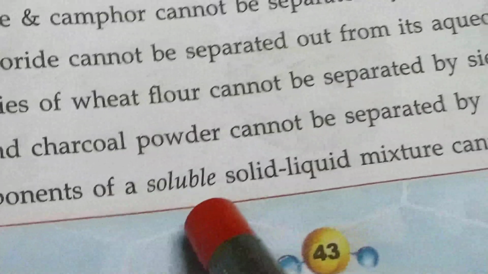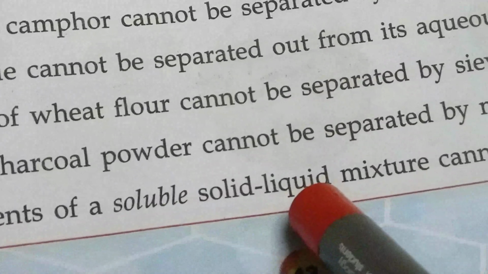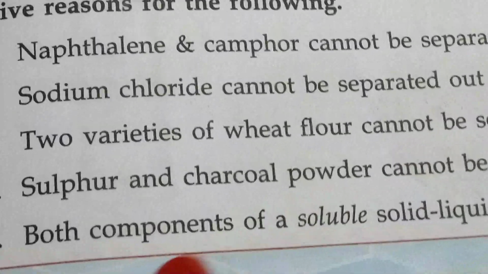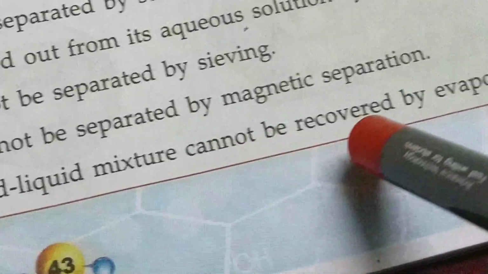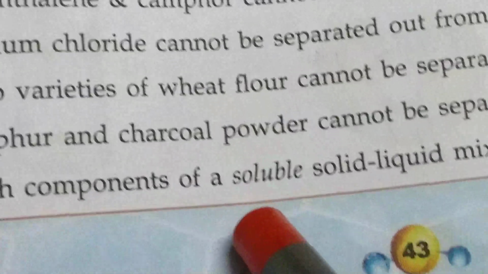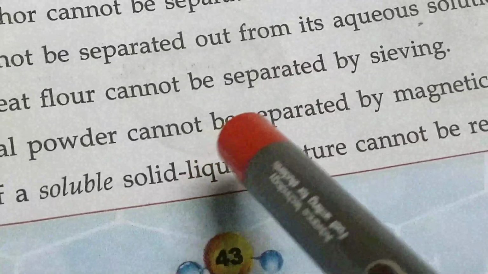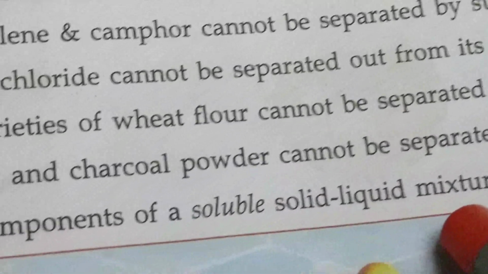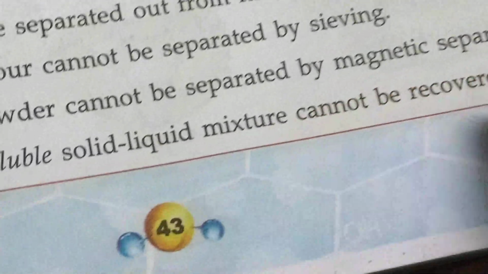Next, both components of soluble solid liquid mixture cannot be recovered by evaporation process because in case of evaporation process, by getting heat, soluble solid ऐसे डिश में पड़ा रहेगा और liquid directly transfer into vapor, मतलब वो evaporate होकर atmosphere में lost हो जाएगा. इसीलिए normally हम component of solid liquid mixture cannot be recovered by evaporation. So answer क्या होगा? Both components of soluble solid liquid mixture cannot be recovered by evaporation. By applying evaporation process, liquid lost into atmosphere by slowly evaporation. That's why it is not possible to separate out the components from soluble solid liquid mixture by evaporation process.